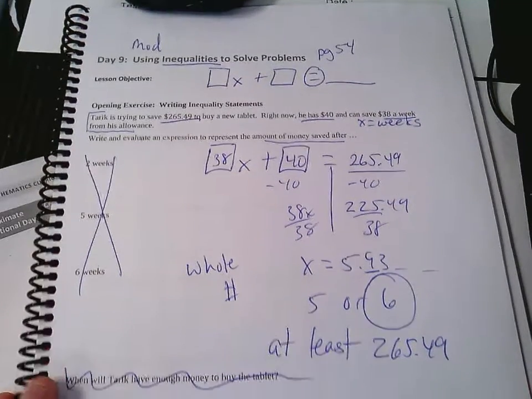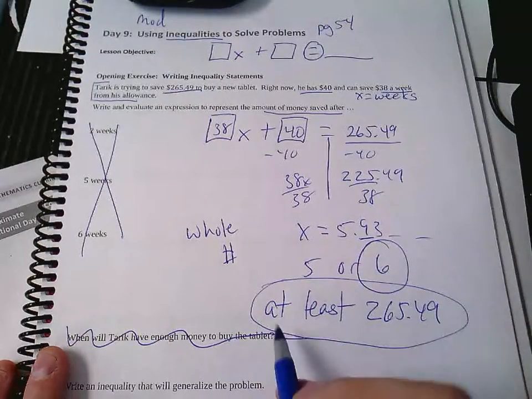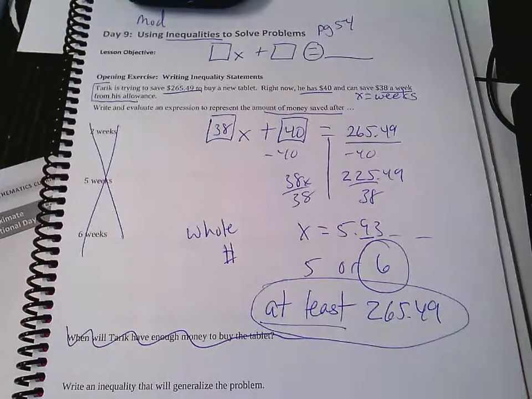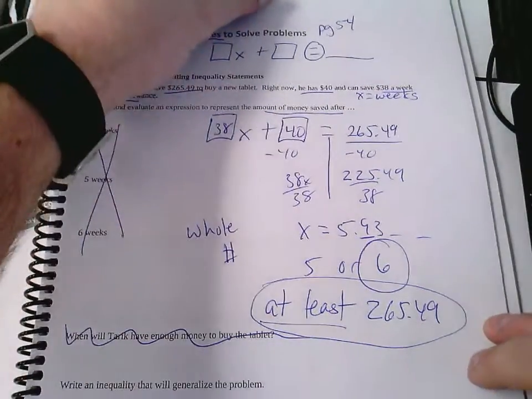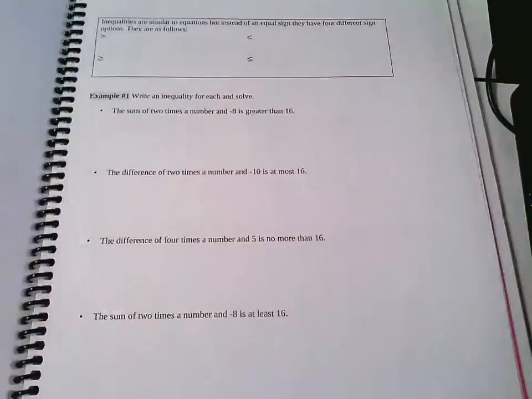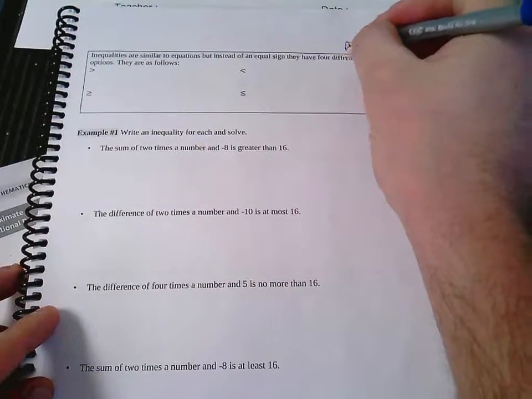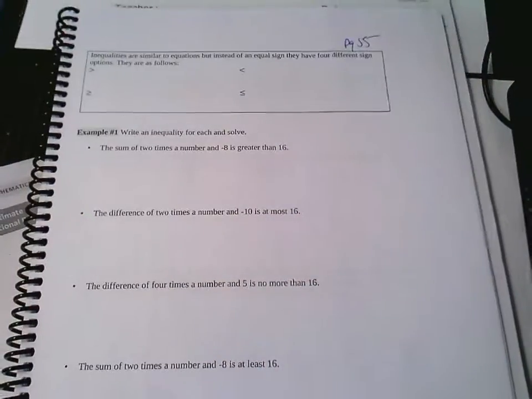All right. So when we look at review, we're going to take a look at our 4 inequality symbols. This word "at least" is going to be a big key. We're going to skip some pages here, so try to keep up as we move. We're on page 54 currently. We are now at the top of page 55, and we're just going to look at these 4 inequality symbols.